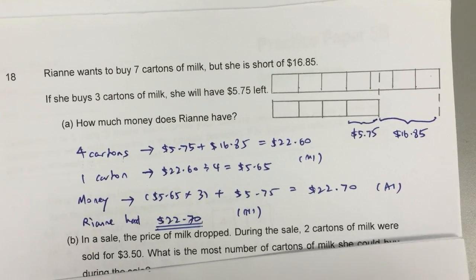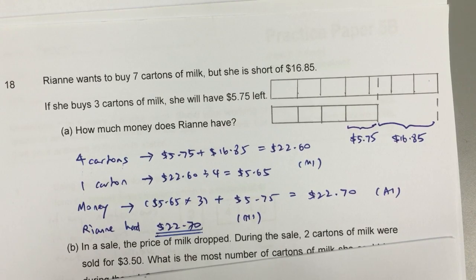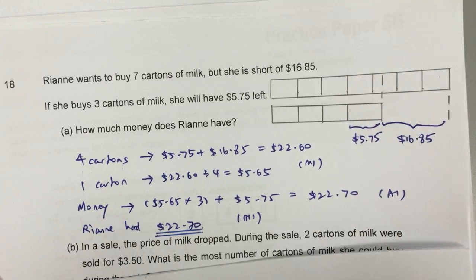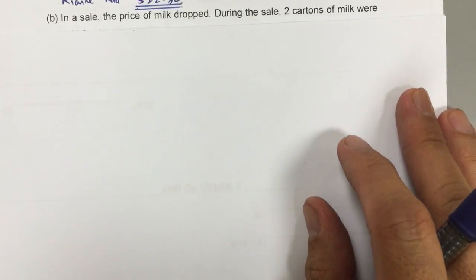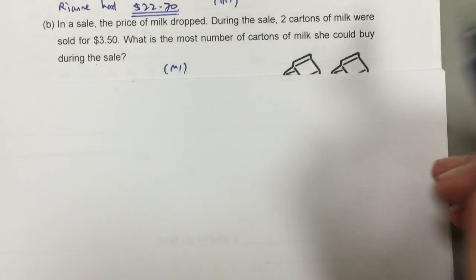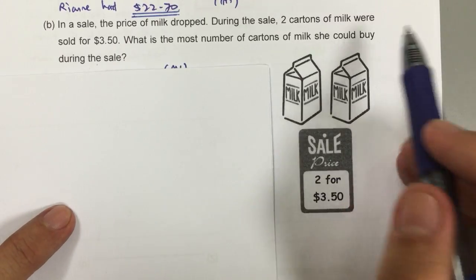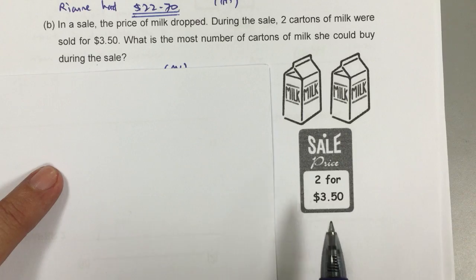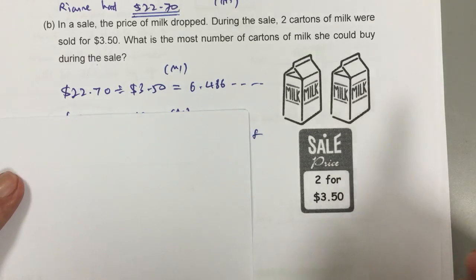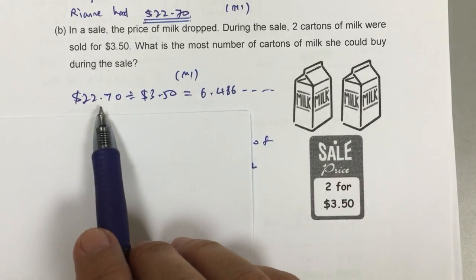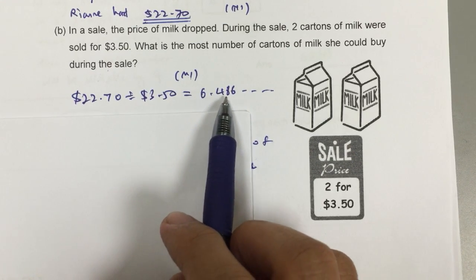B. In the sales, the price of milk dropped. During the sale, 2 cartons of milk were sold for $3.50. What is the most number of cartons of milk she could buy during the sale? So I take this amount, 22.70 divided by $3.50. I have arrived at 6.48 something.